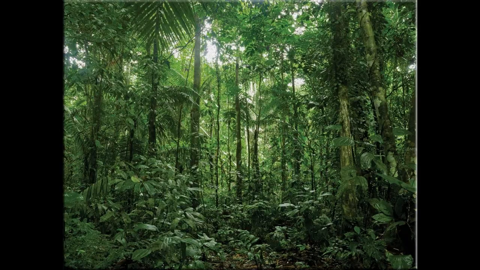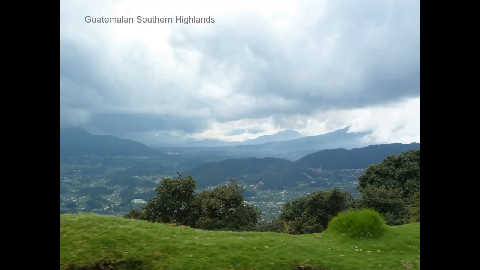It's a little different in the highlands. The highlands are also rainforest, but they're a little bit more broken up by topography. We have a little bit more colder weather. We also have quite a few volcanoes and other features as well. More rivers and more streams. It's not just pure rainforest.